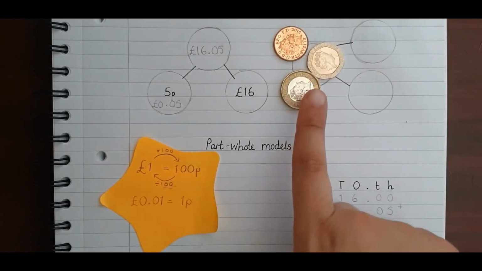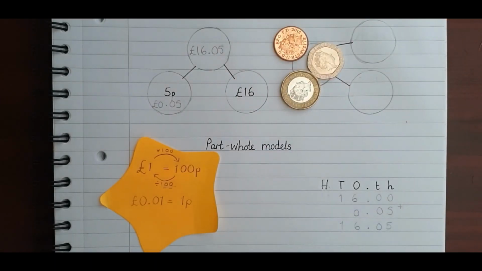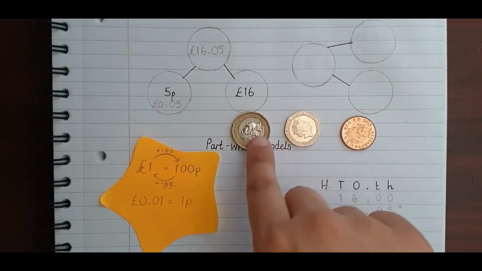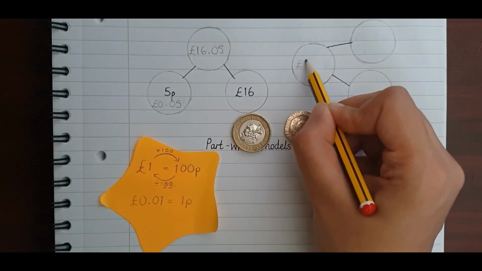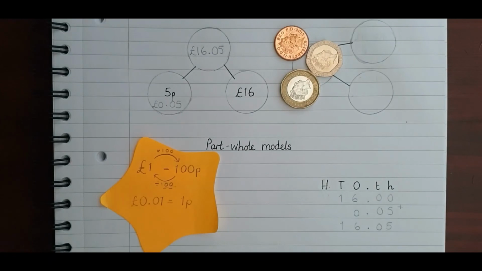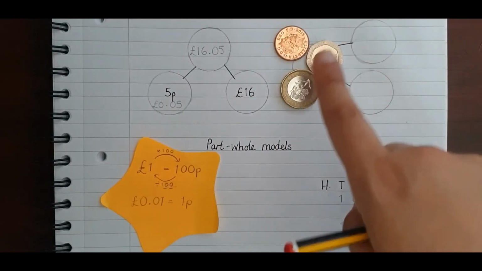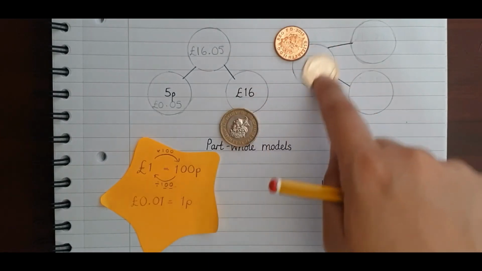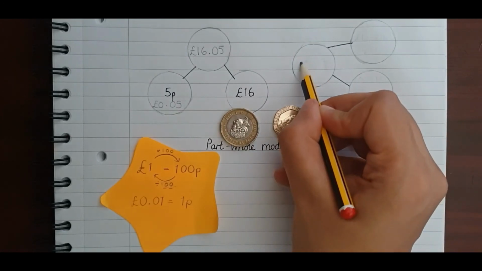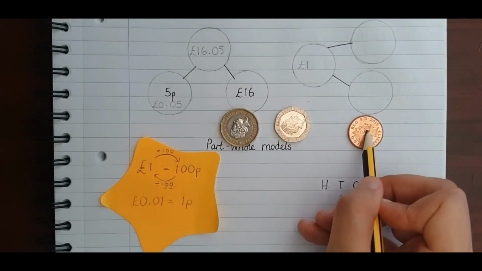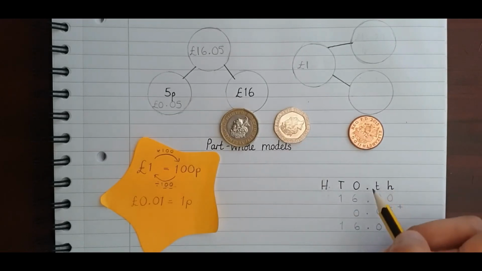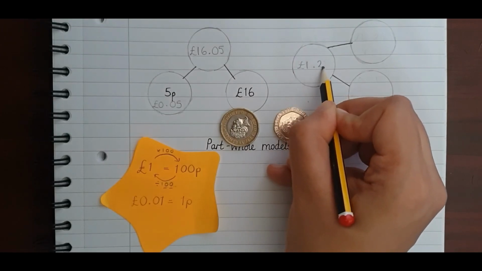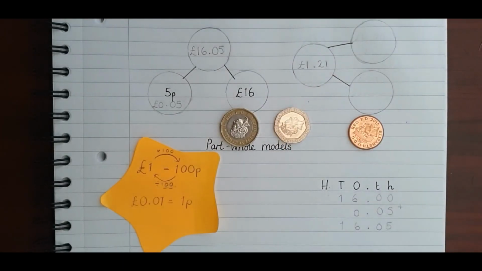In this part whole model, our whole has been written in the form of coins. So before we do anything else, what we're going to do is record the amount that we've been given, in terms of decimals. So I'm going to start with my largest amount. I've got £1. And I've got 21 pence. So remember, 20 would be 2 tenths and 1 pence would represent 1/100th of a pound. So I'm going to put a decimal point and 1, £1.21.